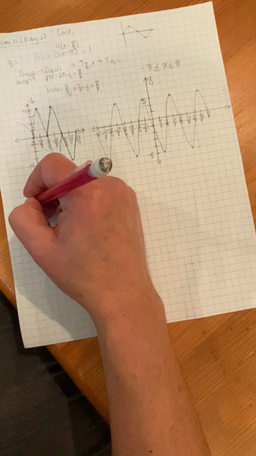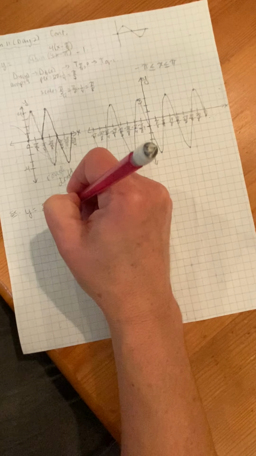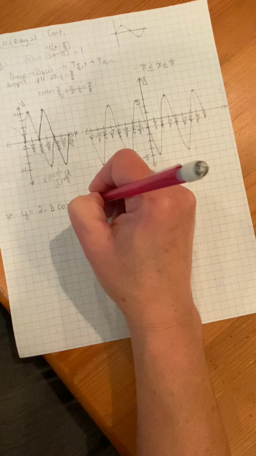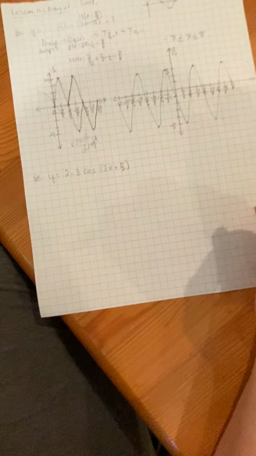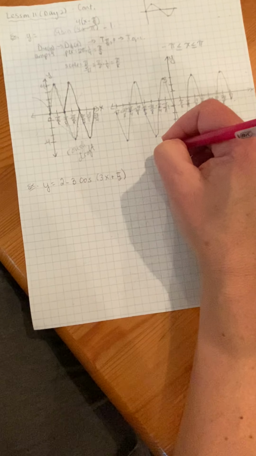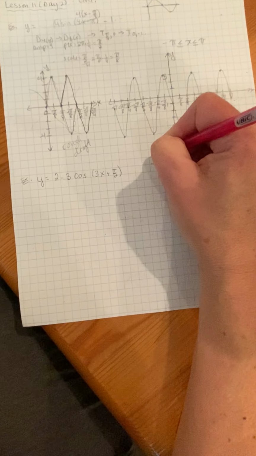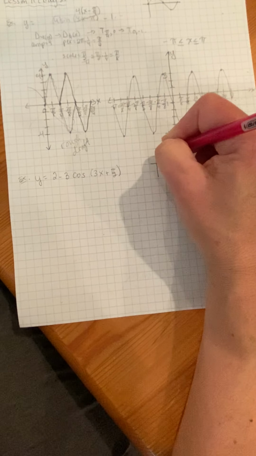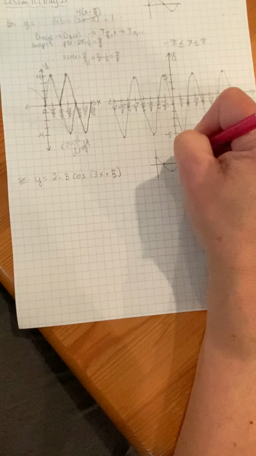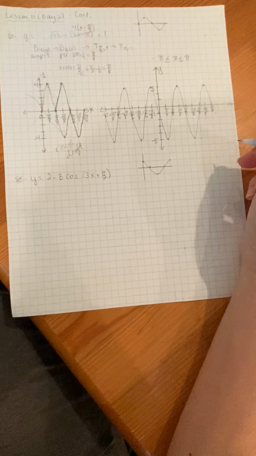Okay, we are now going to look at y equaling 2 minus 3 cosine of 3x plus pi over 2. All right, so I am going to just remind myself what the cosine cycle looks like here. All right, so it goes max, midline, min, midline, max.